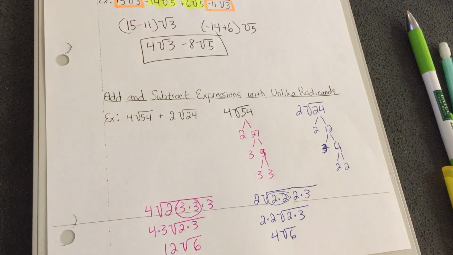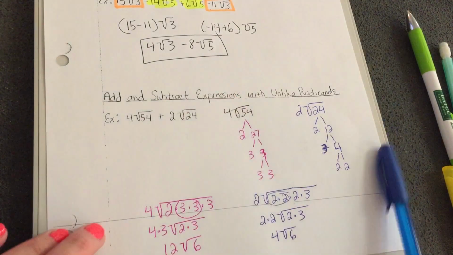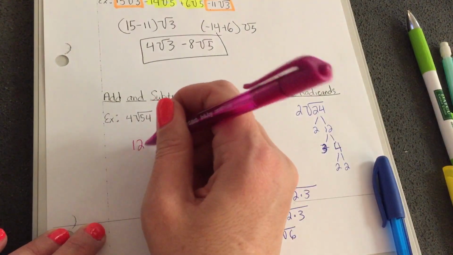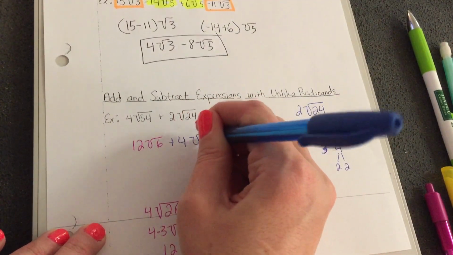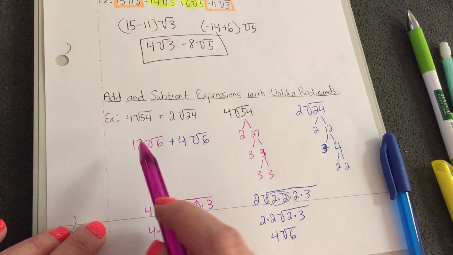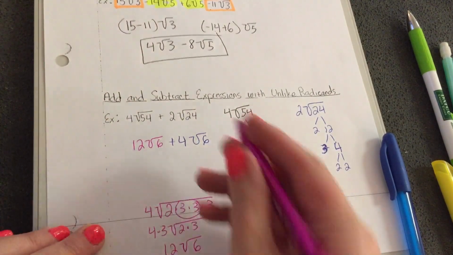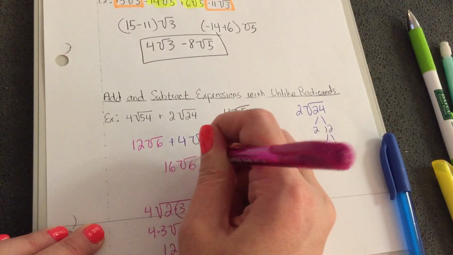So I had unlike radicands, I now have like radicands, and now we're just going to add them. So we have 12 square root 6 plus 4 square root 6. 12 plus 4 is 16 square root 6. You're done.